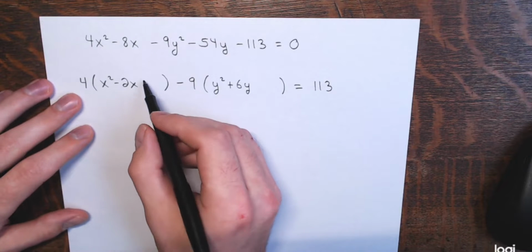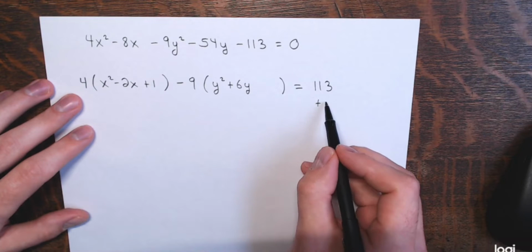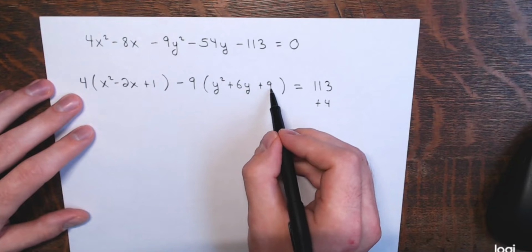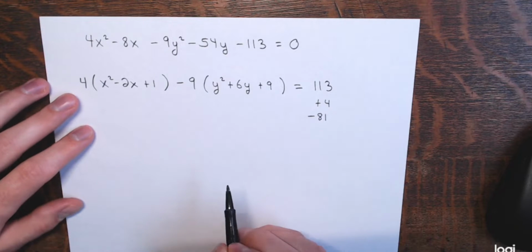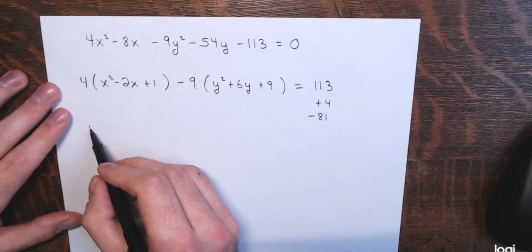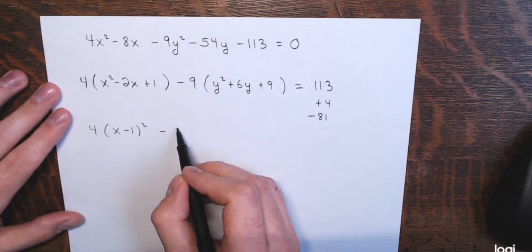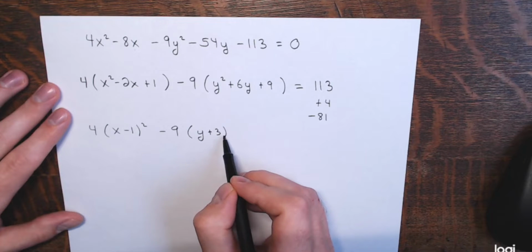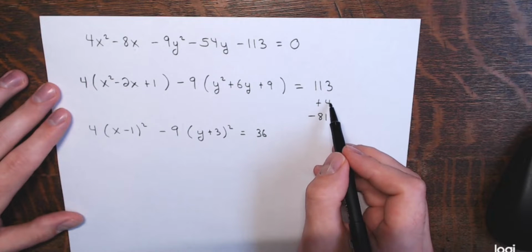Completing the square on the x's, I'd be adding 1 in here, but then remember the times 4, so I'm going to add 4 to the other side. Completing the square on the y's, I would add 9. -9 times 9 is -81, so -81 on the other side. This is pretty similar to a problem we saw earlier. This is 4 times x minus 1 squared minus 9 times the quantity y plus 3 squared equals 36, right? 113 plus 4 is 117. Minus 81 would be 36.